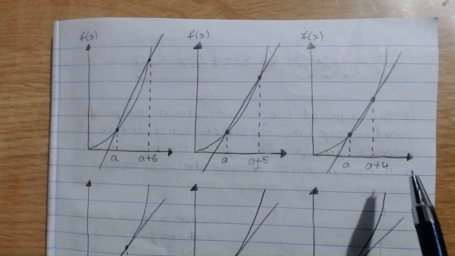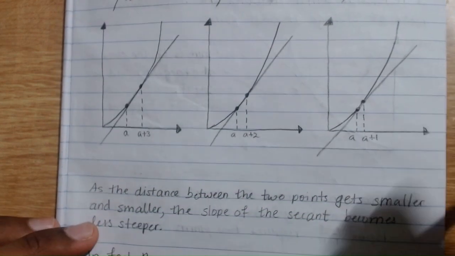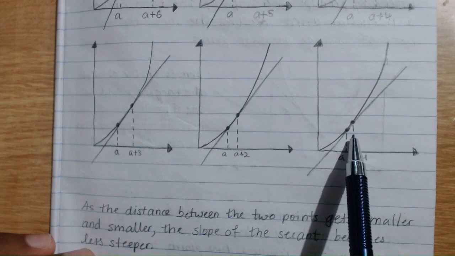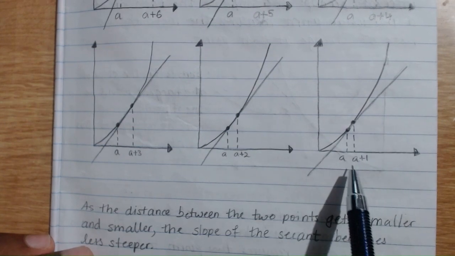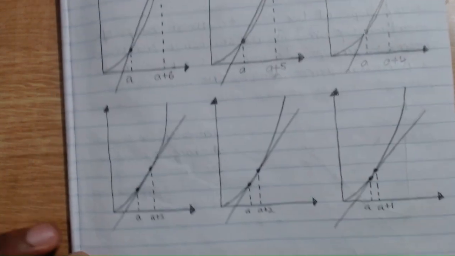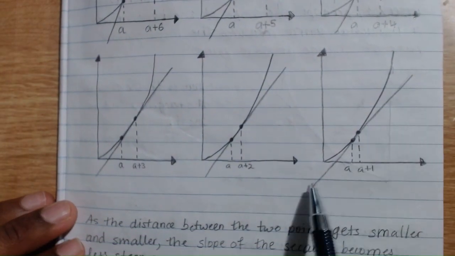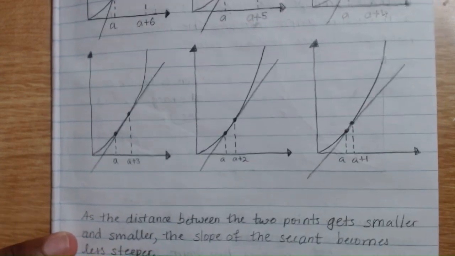So here I have a and a plus 4. Down here I have a and a plus 3, a and a plus 2, and a and a plus 1. So these 2 points are only one distance away from each other on the x-axis. Let's compare that. So we have a plus 6, where the secant line is pretty steep. But on this final one, it's considerably less steep. It's almost like a steepness of 1, and this is a steepness of 2.